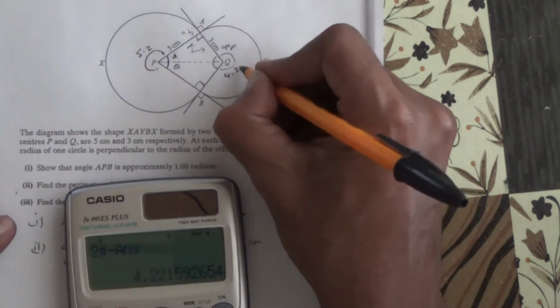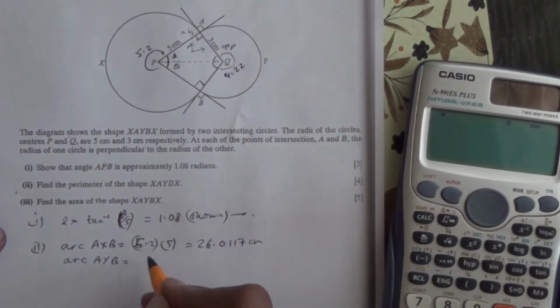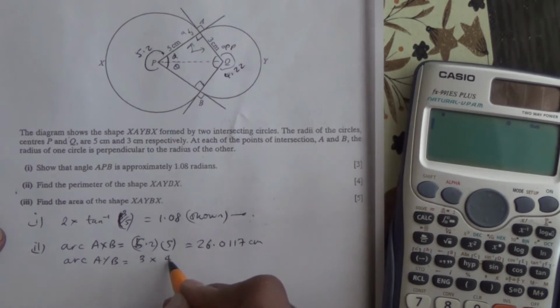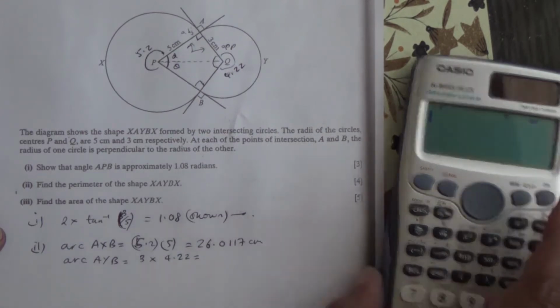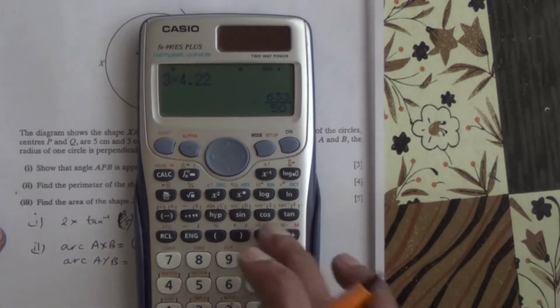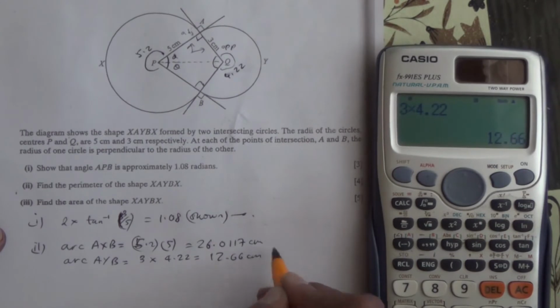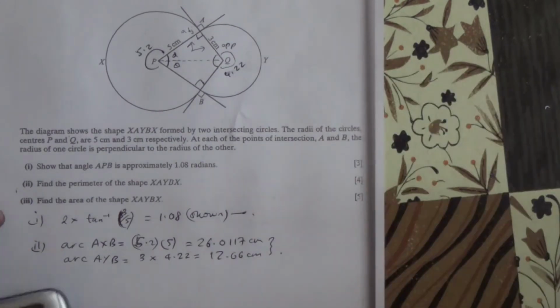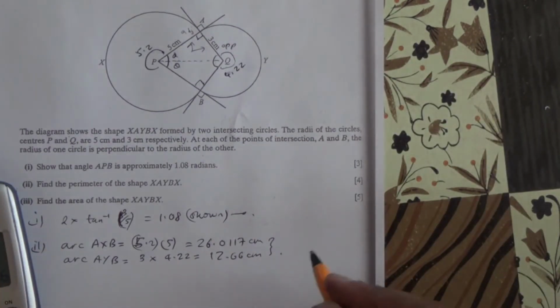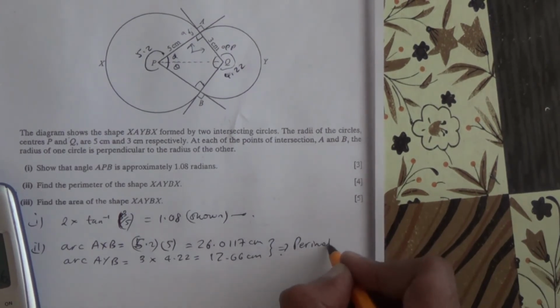So let's say 4.22. Now if I want the arc here, it's r theta, so the radius is 3 times the angle, 4.22. So 3 times 4.22, and we're getting 12.66 centimeters. So you add these two up, and then you should be able to get the perimeter of the shape shown.